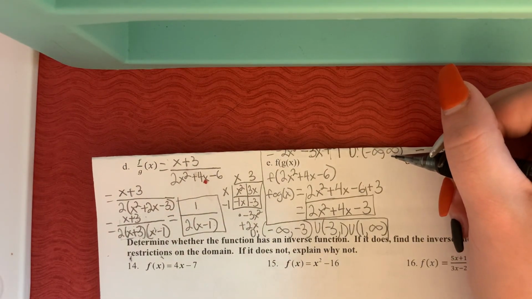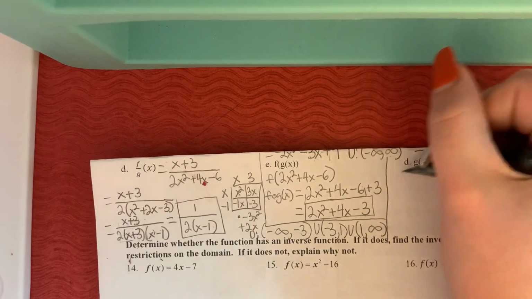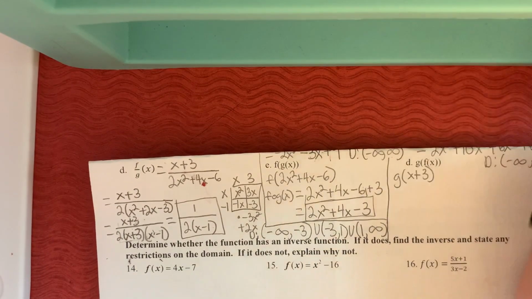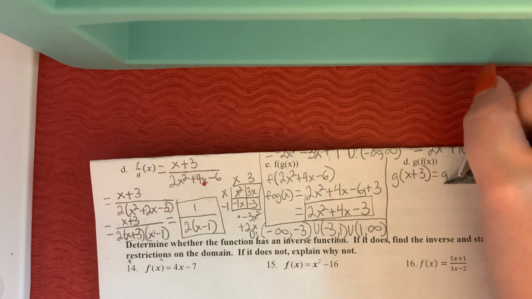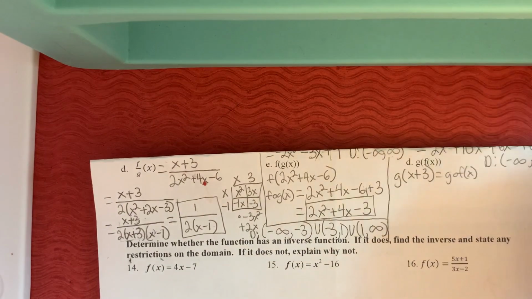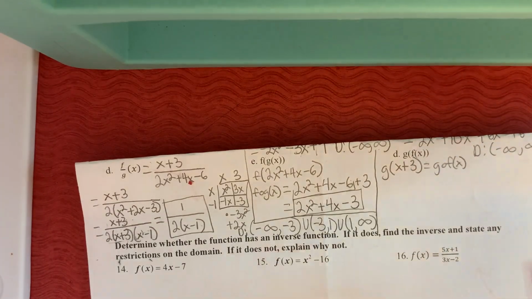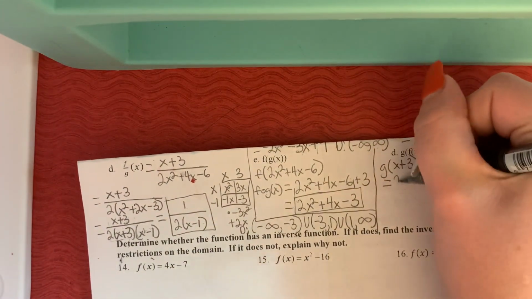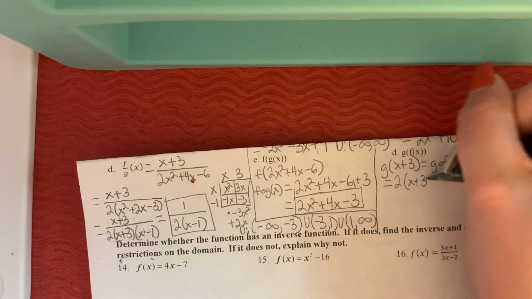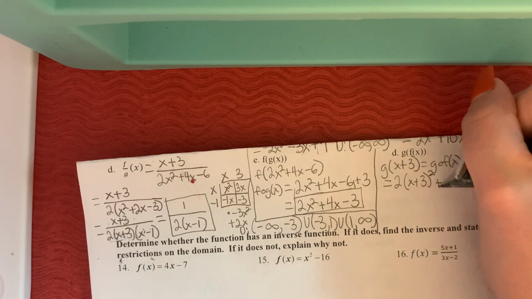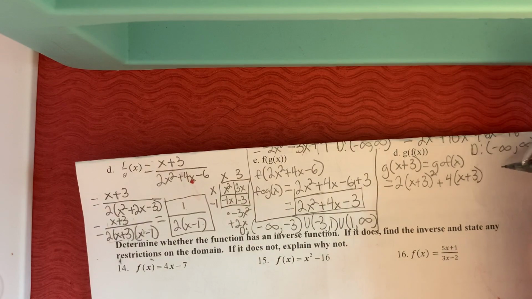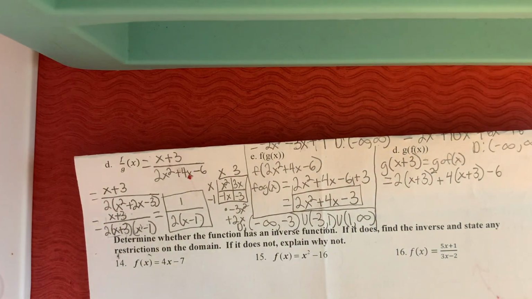Next, we'll do g of f of x. Okay, so that means everywhere we see an x in that g equation, we're plugging in x plus 3. Again, we can also write this as g of f of x. Okay, so we'd plug this in. We have 2 x squared, so we'll plug in x plus 3 squared, plus 4x, so we'll plug in x plus 3 there, minus 6.